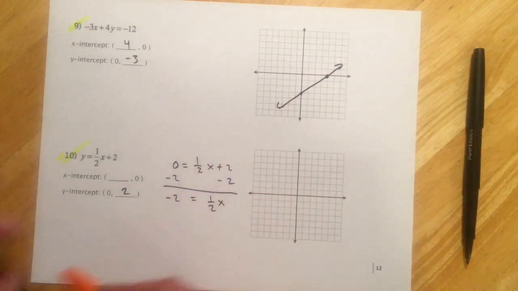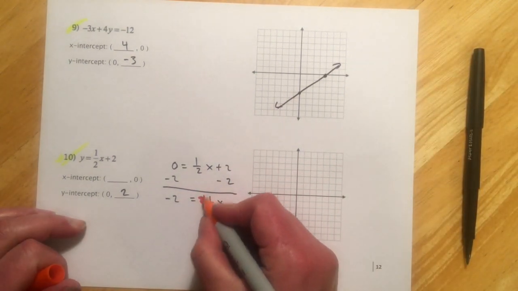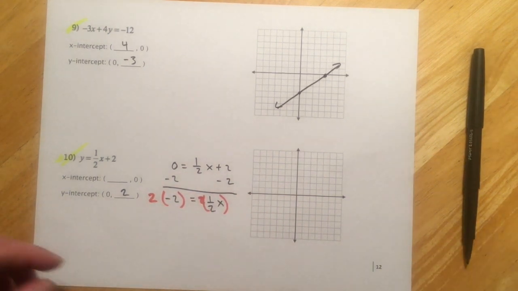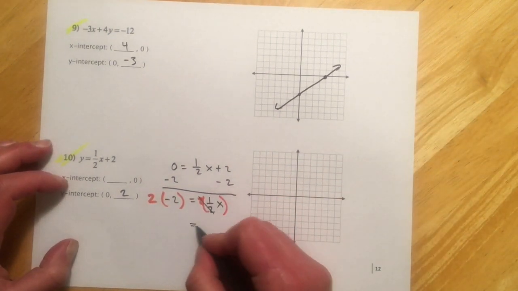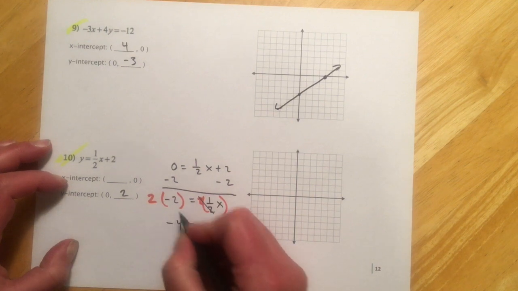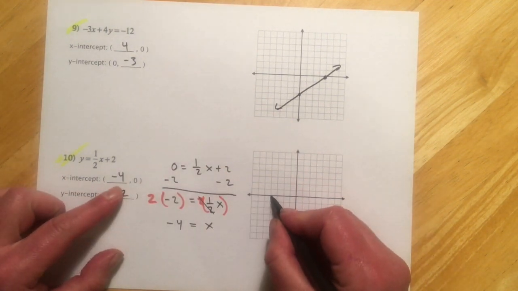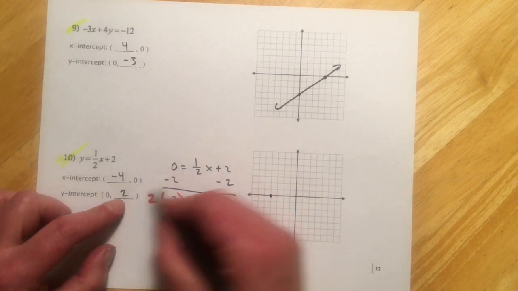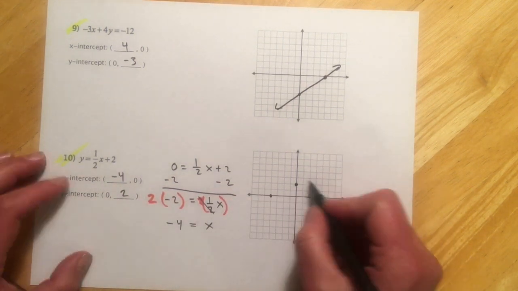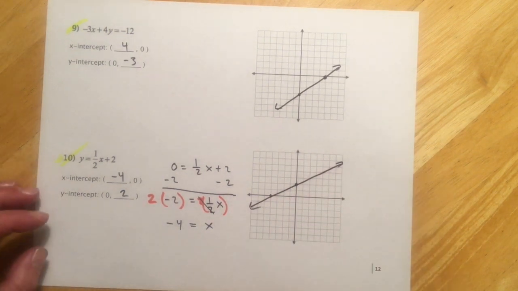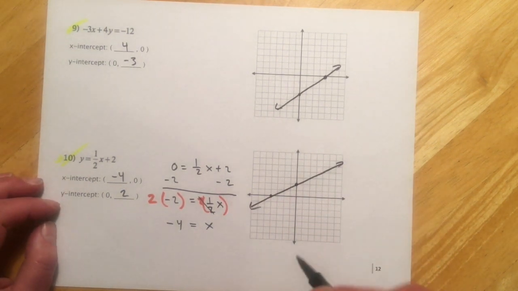And then we'll just multiply both sides by 2. And so then these guys cancel, and we got x equals negative 4. So negative 4, 0 right there, and x is 0, y is 2 right here. Cool. And that concludes intercepts.